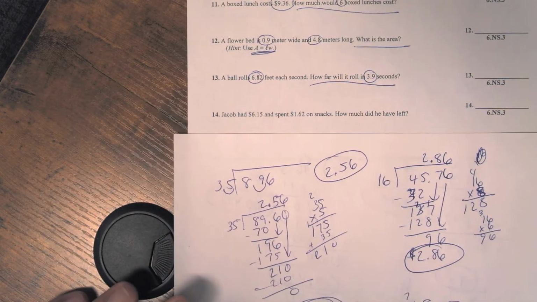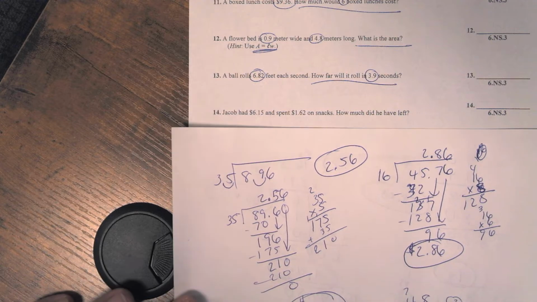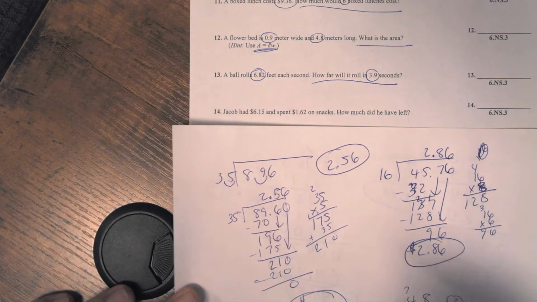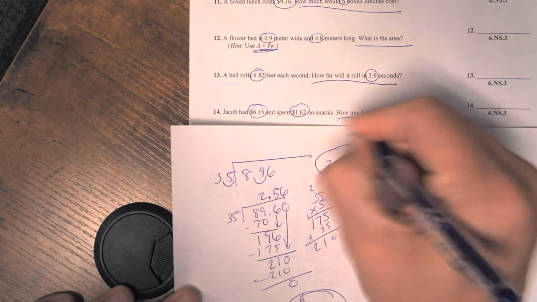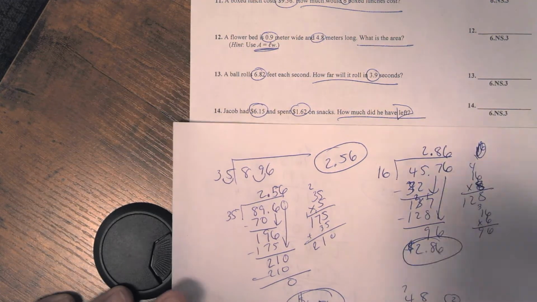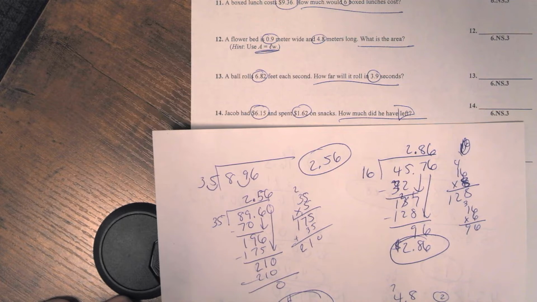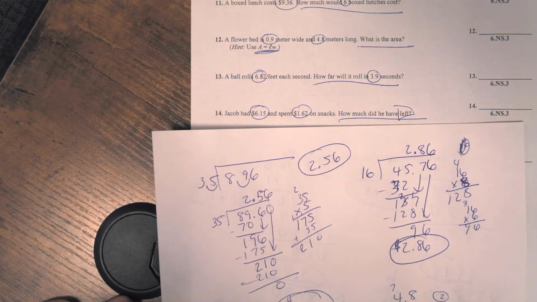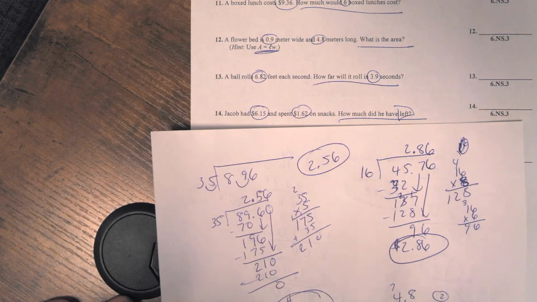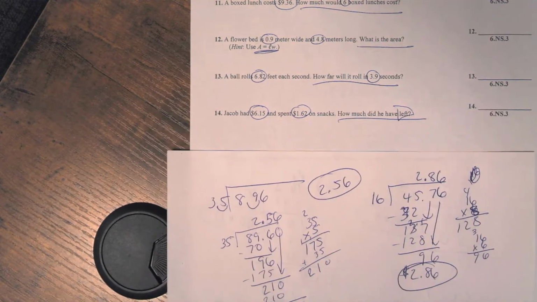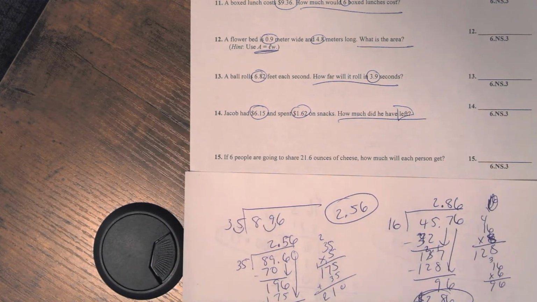Alright, so Jacob had $6.15 and spent $1.62 on snacks. How much did he have left? So that left right there, have left, means we are subtracting because he spent it. So we subtract, we line the decimals up, and now we subtract. So 3, got to borrow. 5, drop our decimal. So he has $4.53 left.